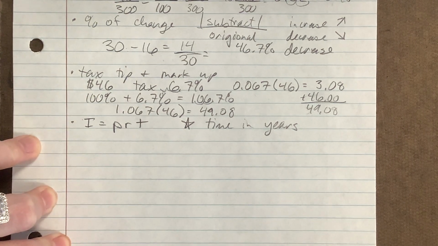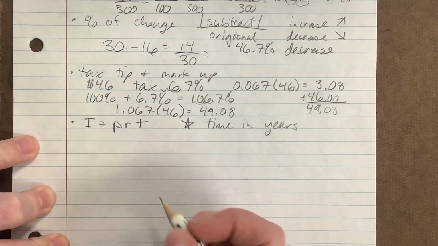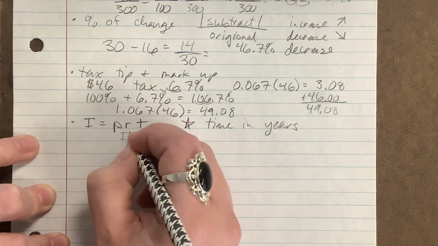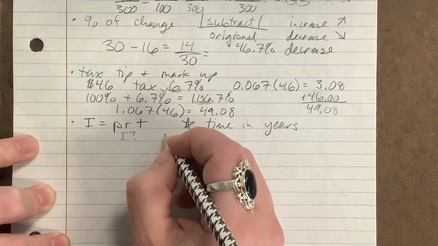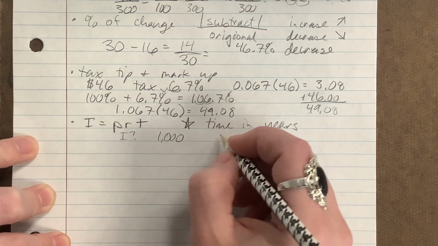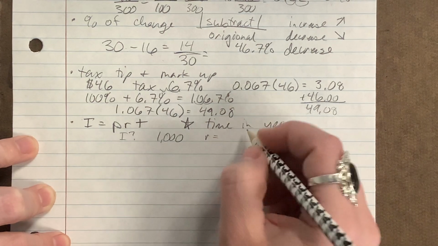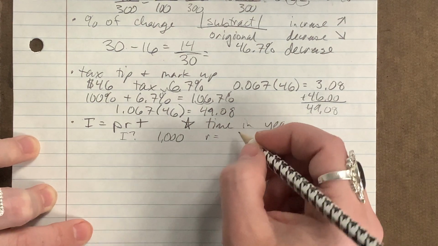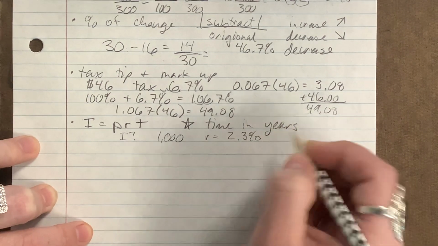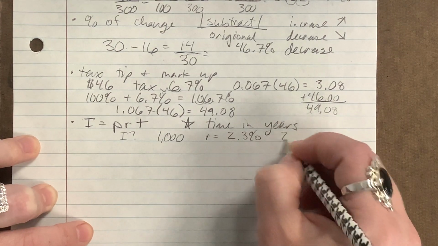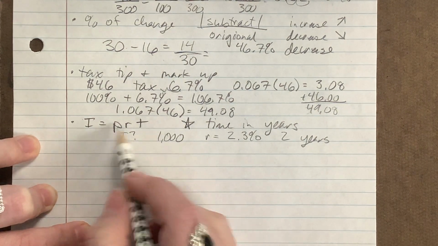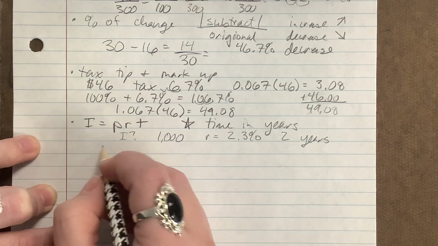So let's say we want to calculate the interest if I deposit $1,000 into a savings account that has a savings rate of 2.3%, and I leave it there for 2 years. So we really just put all these into the formula.